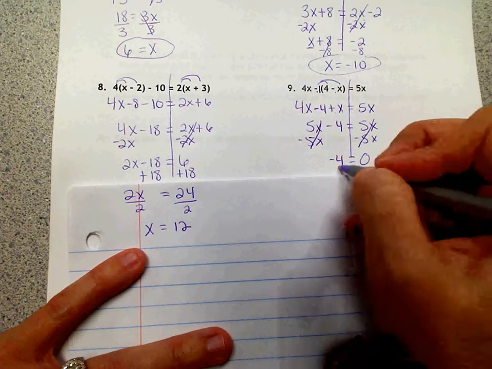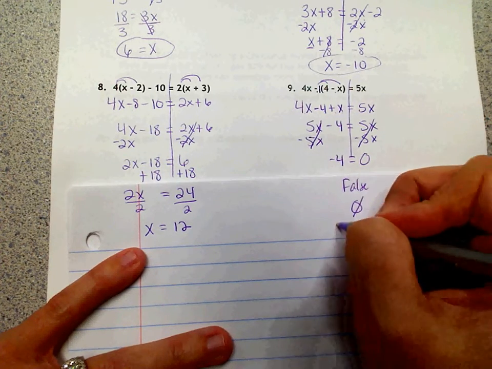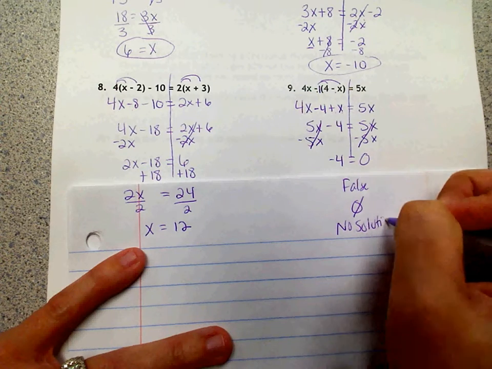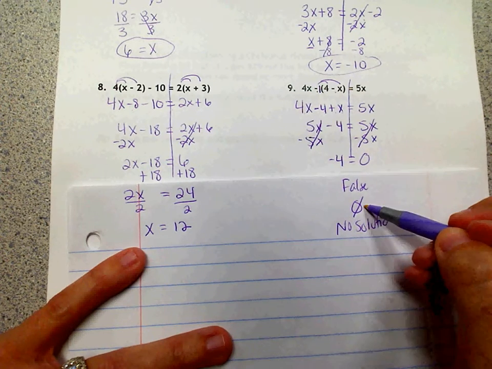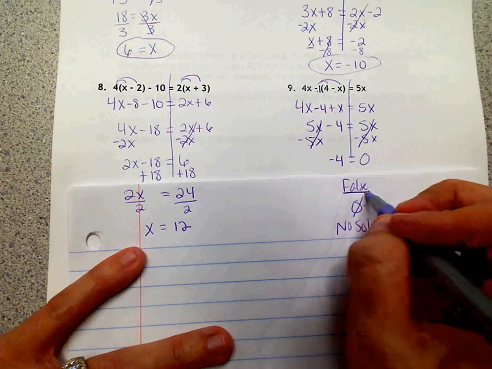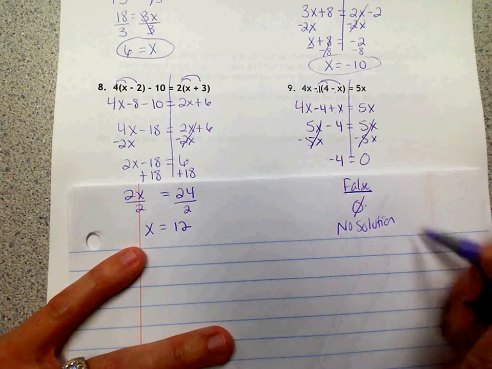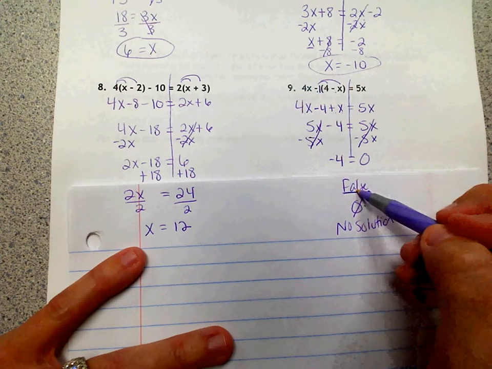And negative 4 does not equal 0. That's false. And so there's no solutions. And you can either do the symbol for no solution or you can write it out. But don't put false. False is not your answer. That tells you which one it's going to be, whether it's no solution or infinite solutions. And so since it's false, it's going to be no solution.